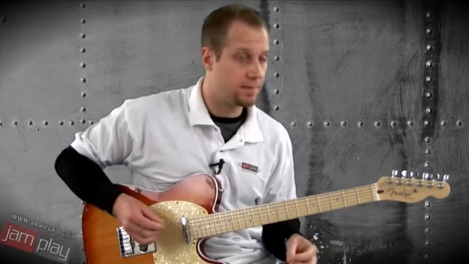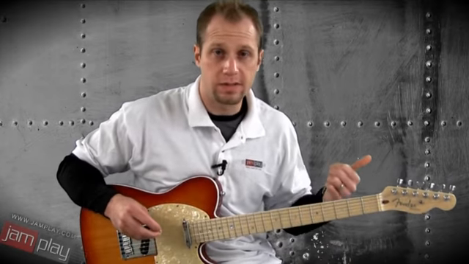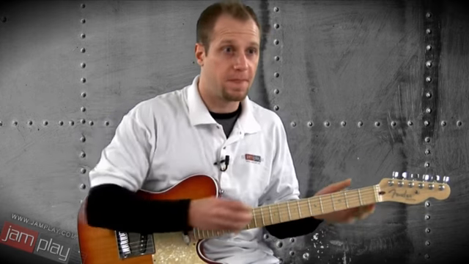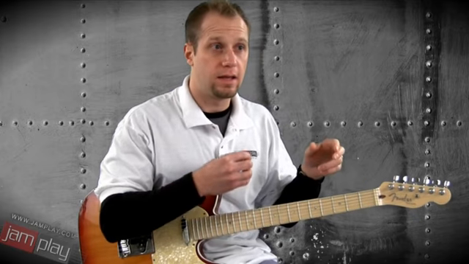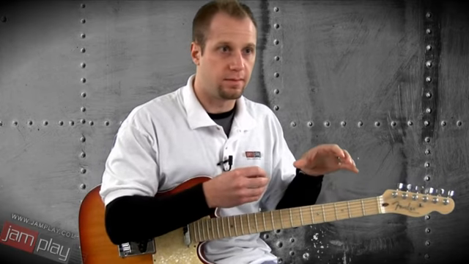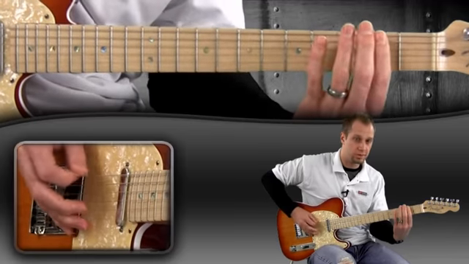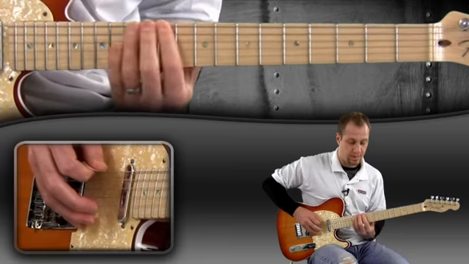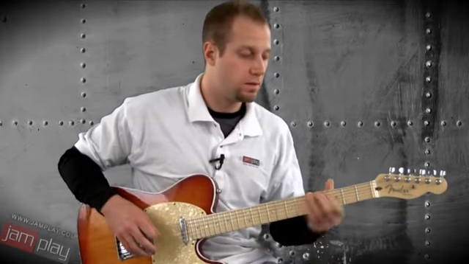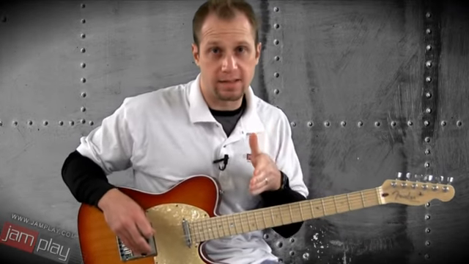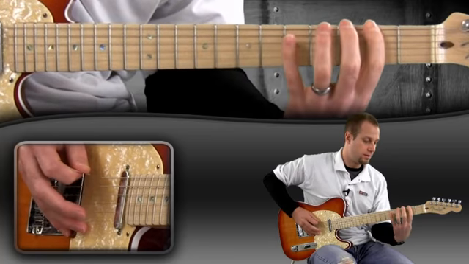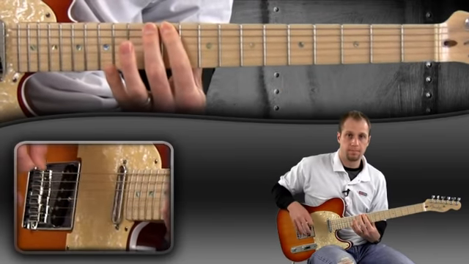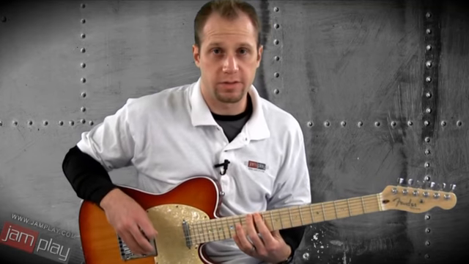So if we play that again, the order is whole step, half step, whole step, half step. That's the combination of whole steps to half steps that make up the major scale. So we've got whole step, half step, whole step, half step. Now if I play that just as a scale, it's going to sound like this. There's your first E major scale.